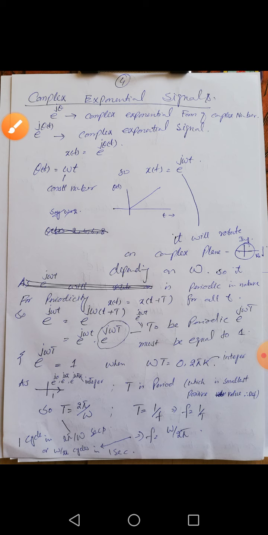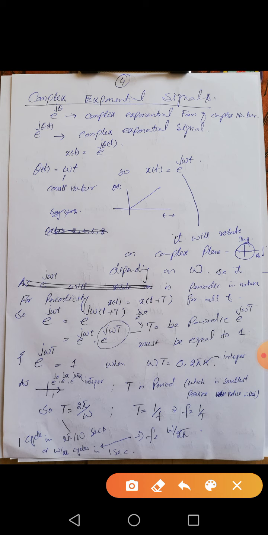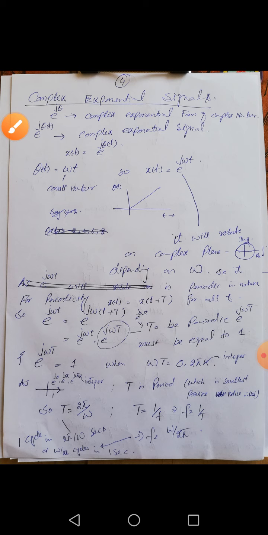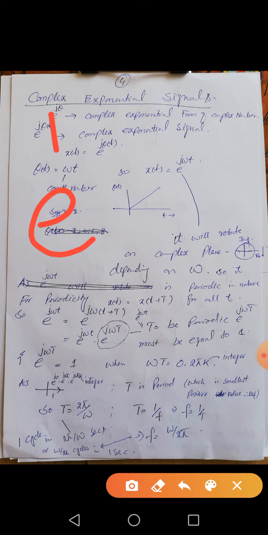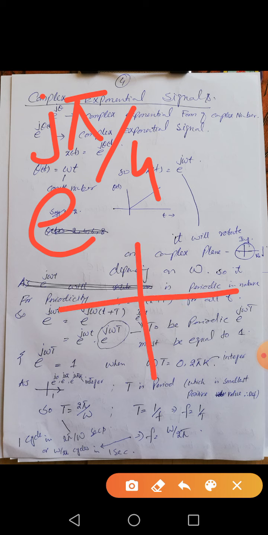For example, let me plot e power j pi by 4. Pi by 4 is 45 degrees. To plot this on the complex plane, this is the real axis, this is the imaginary axis.